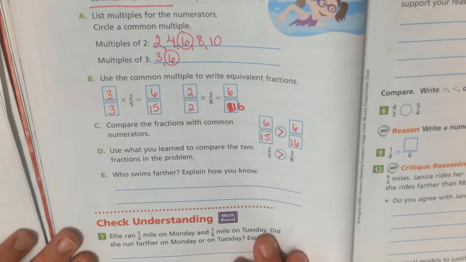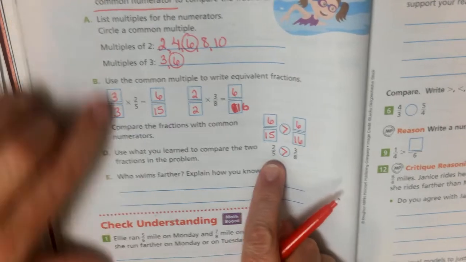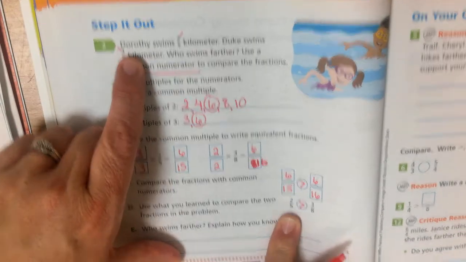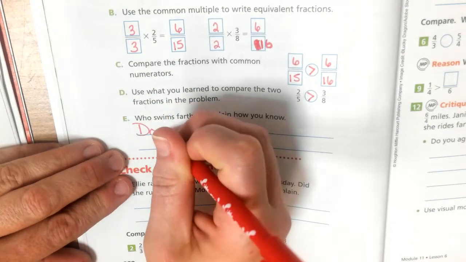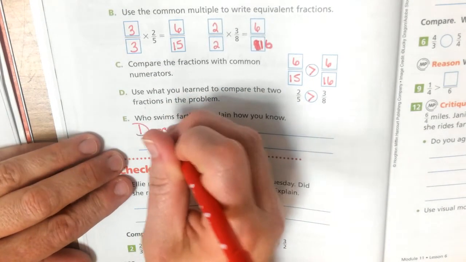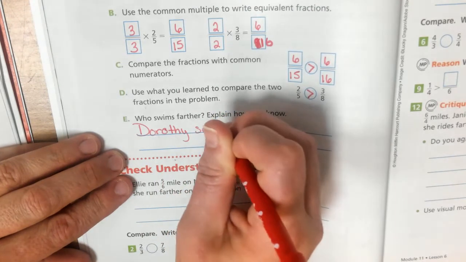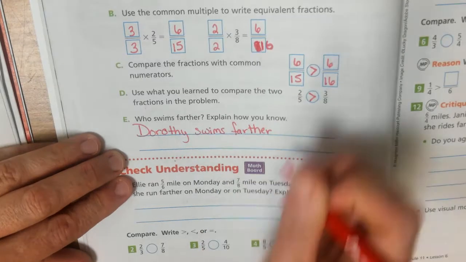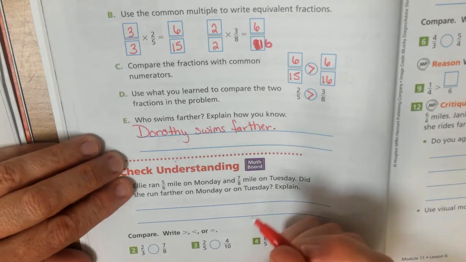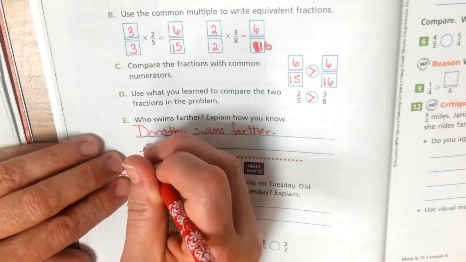So who swims farther? It would be whoever swam 2/5, which was Dorothy. So Dorothy swims farther. Make sure I spell her name right. And we know that she swims farther because 2/5 is greater than 3/8.